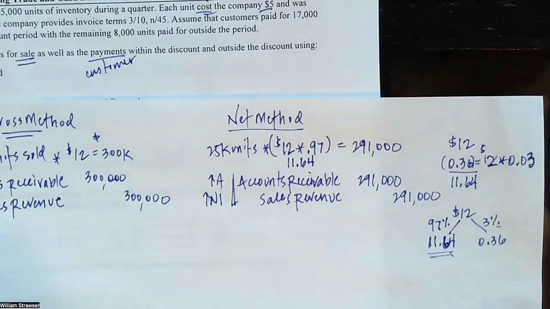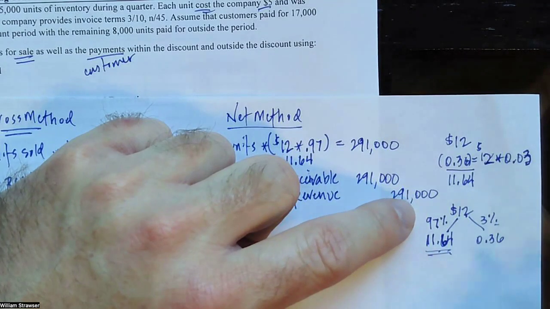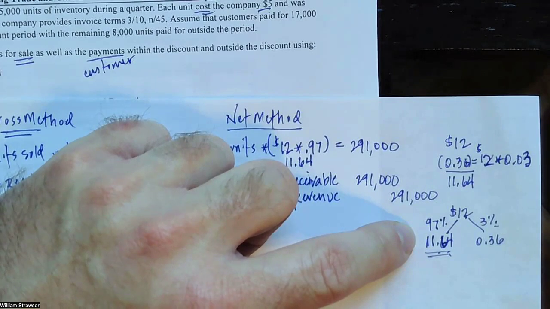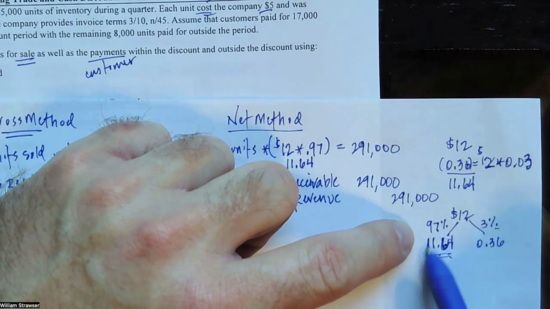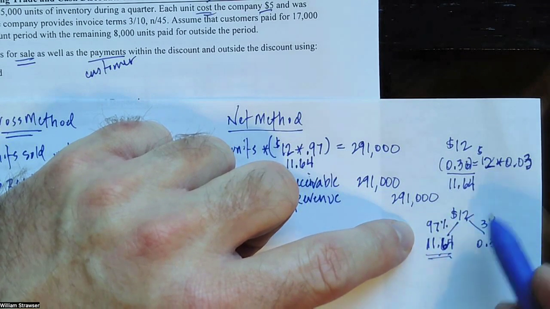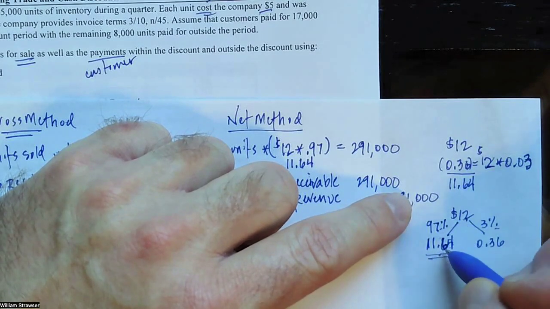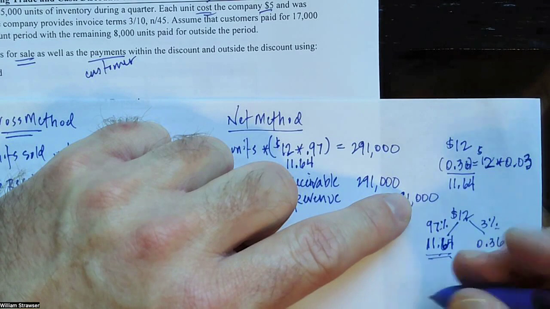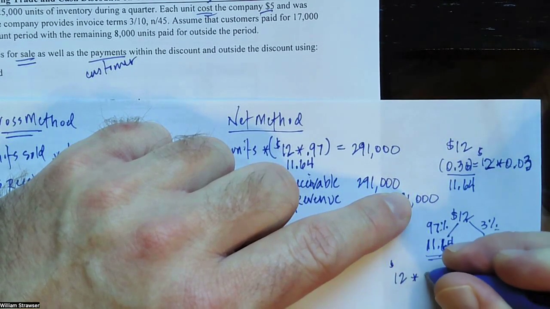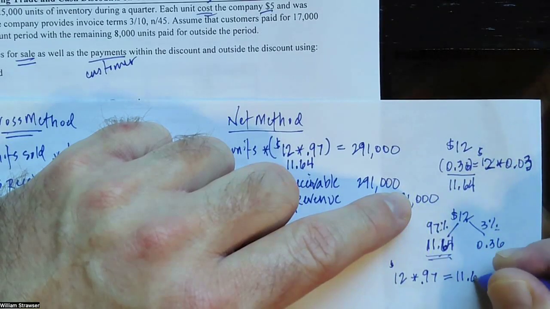Now, if I'm at a discounted price and I want to gross it up to 12, the most common response people will give on average is multiply this by 3% and add it. That's not going to get you 12 though. In order to get 12, you have to think of precisely what we did mathematically to get from 12 to 11.64. In this case, we took $12, multiplied it by 97% or 0.97, and that gave me 11.64.